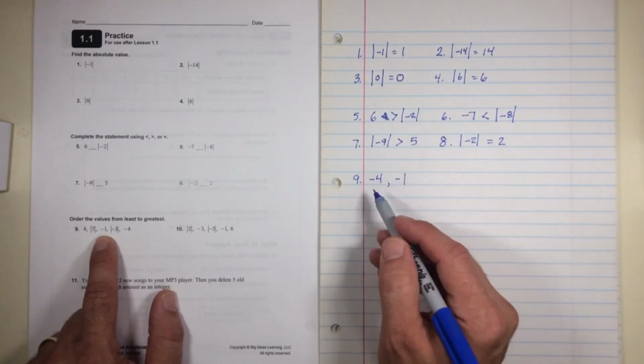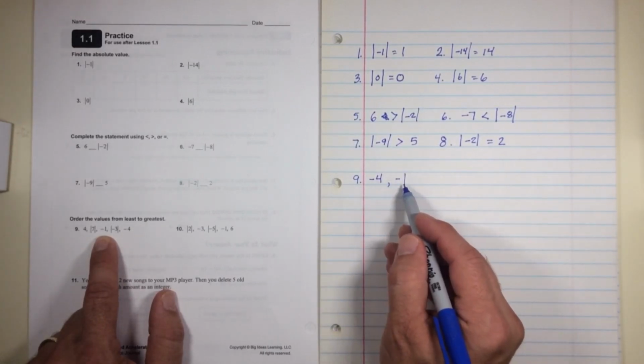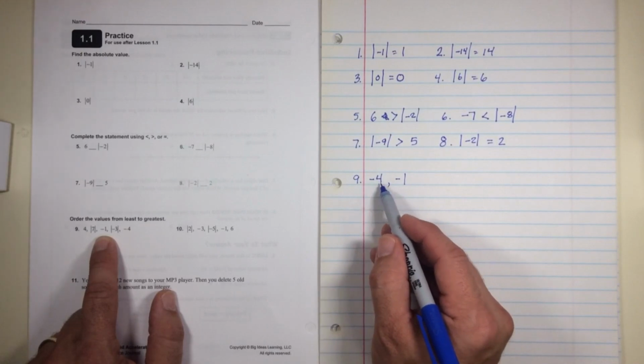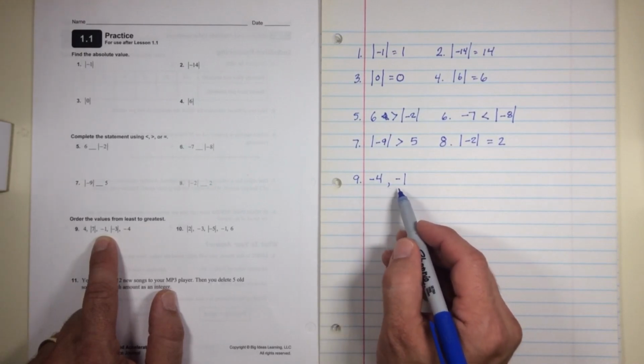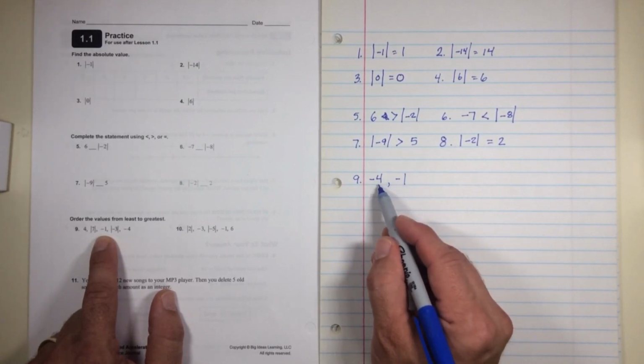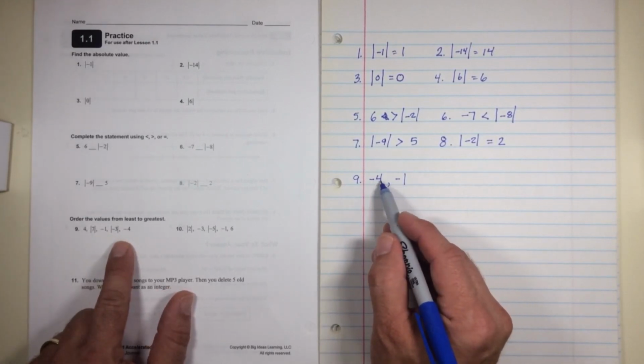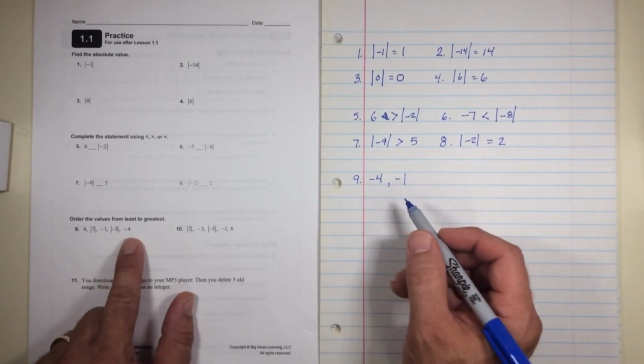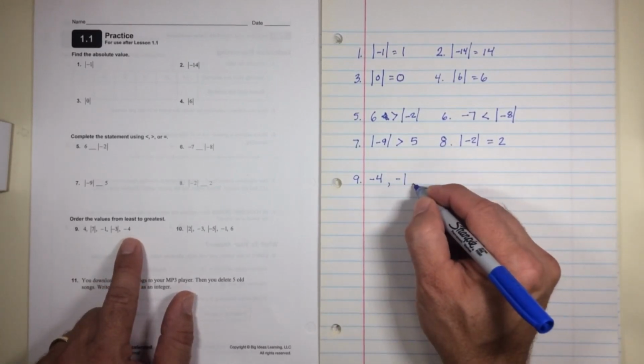Think of temperatures. Negative 4 is colder than negative 1. Or if you have negative $4, that means you owe somebody $4. Here you only owe somebody $1, which is horrible, but it's less horrible than that. So negative 4 is the least. Negative 1 is greater than negative 4.